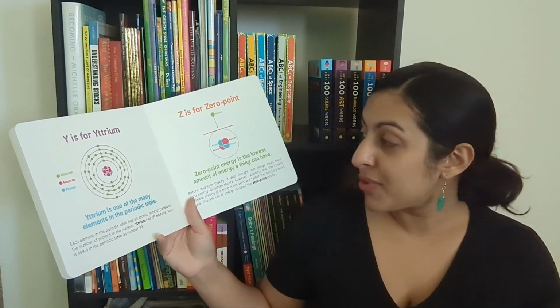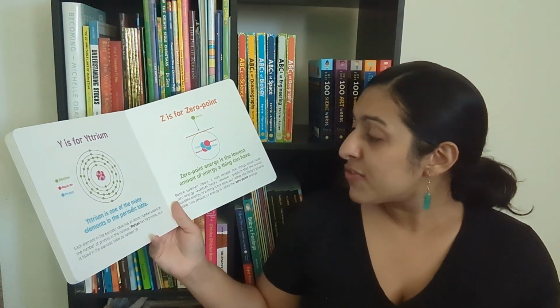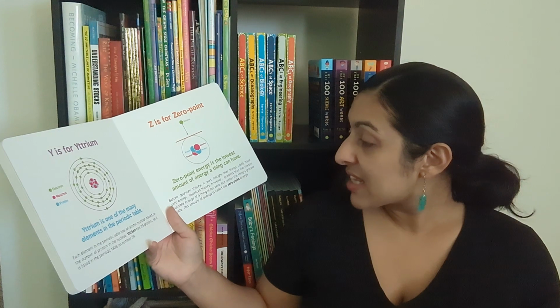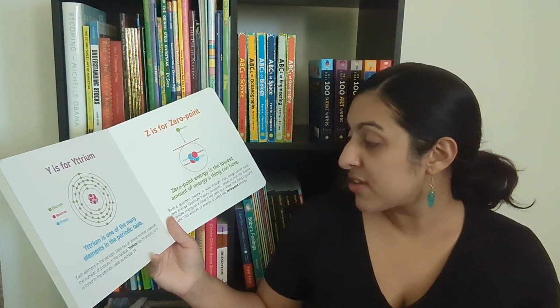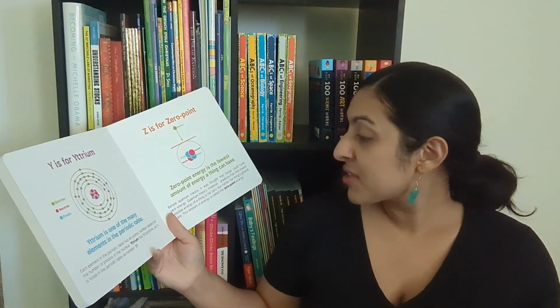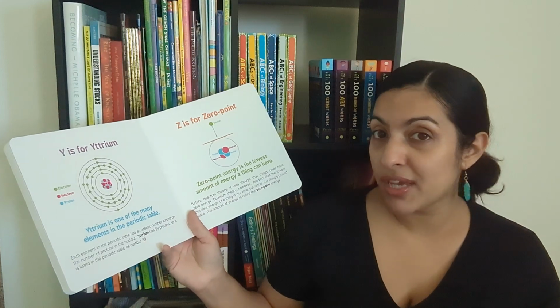Z is for zero point. Zero point energy is the lowest amount of energy a thing can have. Before quantum theory, it was thought that things could have zero energy. Quantum theory, however, predicts that the lowest possible energy of a thing is not zero, but rather the thing's ground state. The amount of energy is called zero point energy.